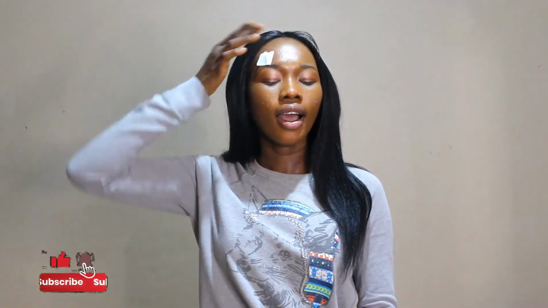The final way to know your skin type is to use the blotting paper method. So wash your face with a water-based cleanser in the evening, go to bed, and when you wake up in the morning, the first thing you want to do is get your blotting paper, a single layer of tissue paper, and cut it into small pieces like this, and then stick them to your forehead.